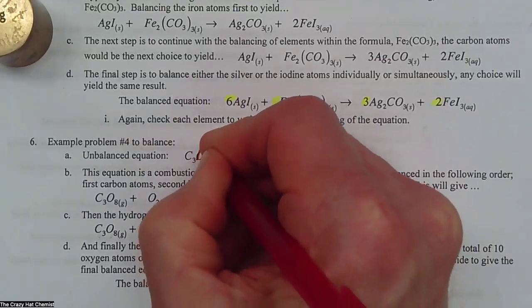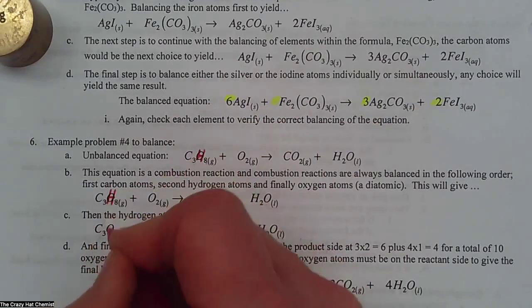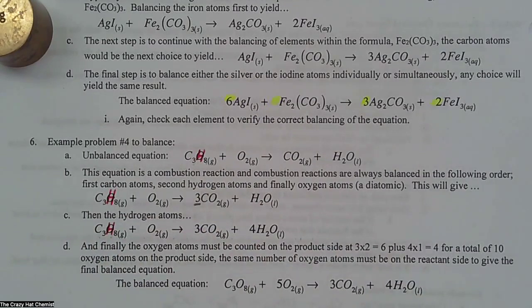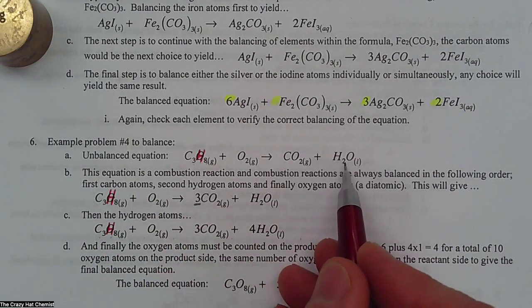This should be an H. That's what that is. This should be an H. Now we can actually balance this. So let's make sure that we can actually do that. So how many hydrogens here? 8. How many hydrogens here?